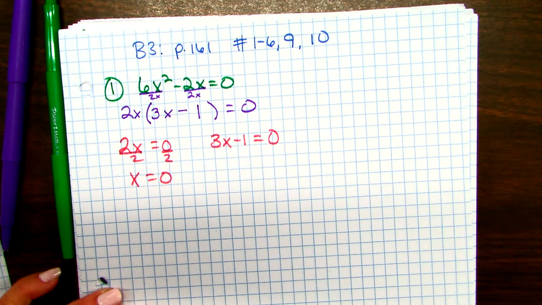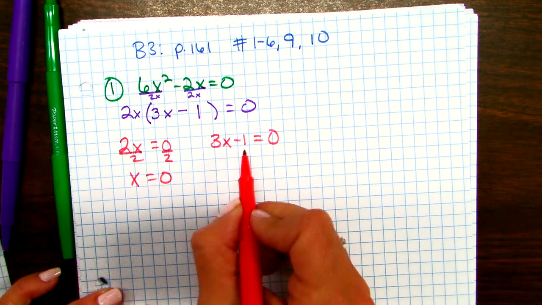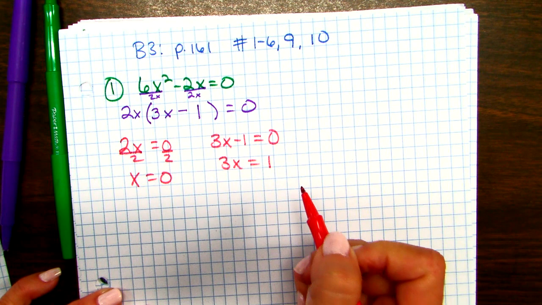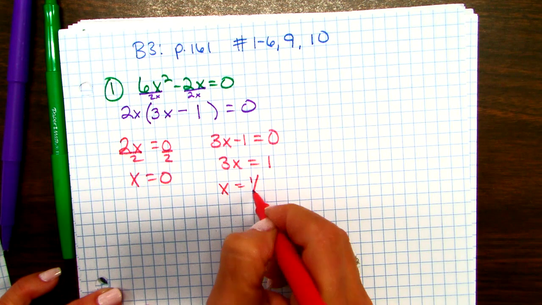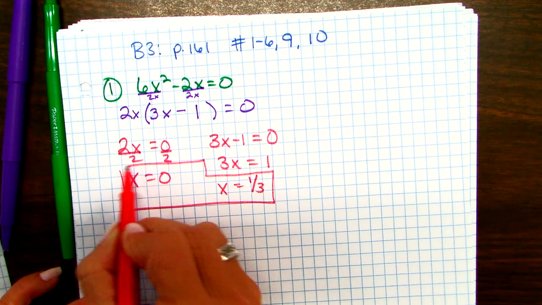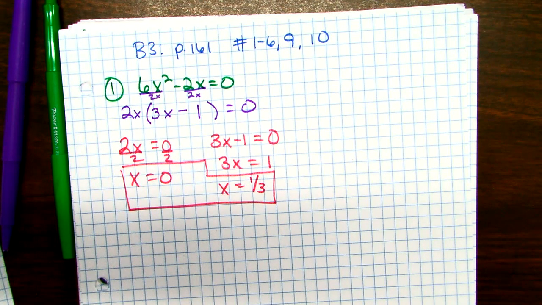So 0 is one of my solutions. Add 1. Divide by 3. So 0 and 1/3. Those are my 2 solutions.